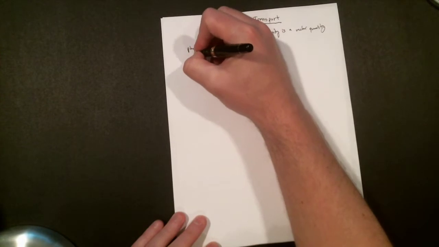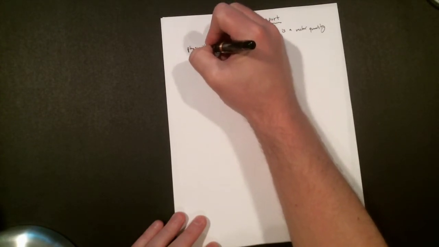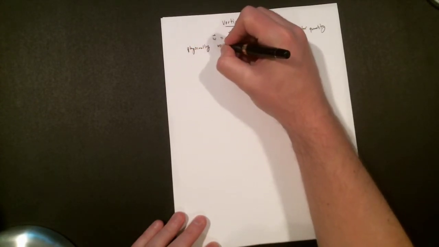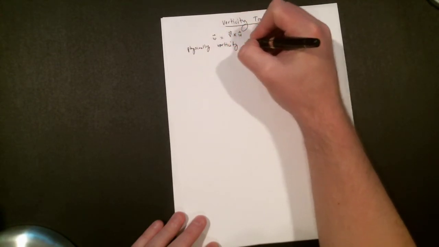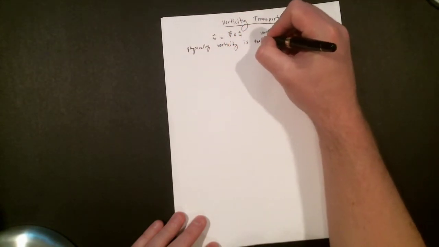Physically, what is vorticity? Vorticity is twice the angular momentum.